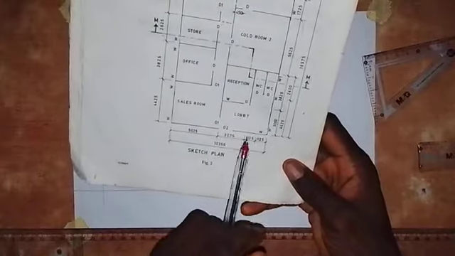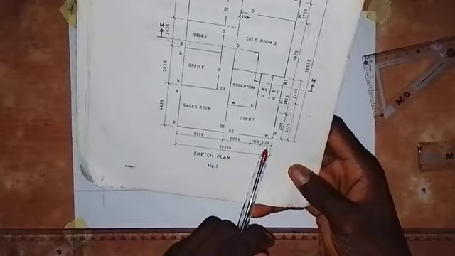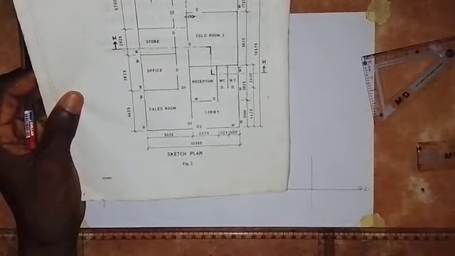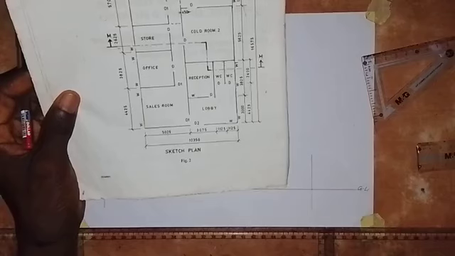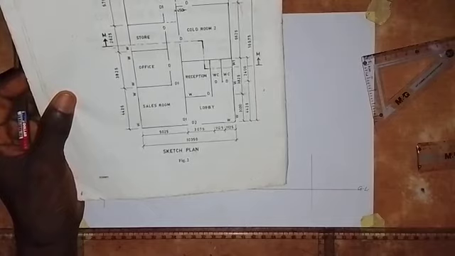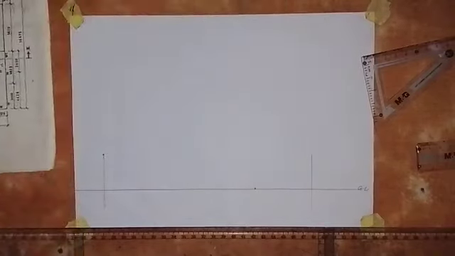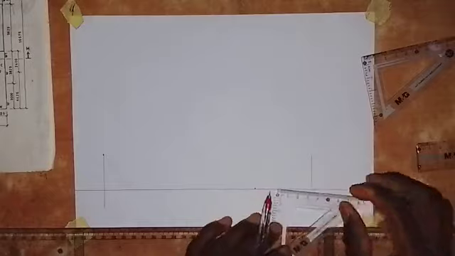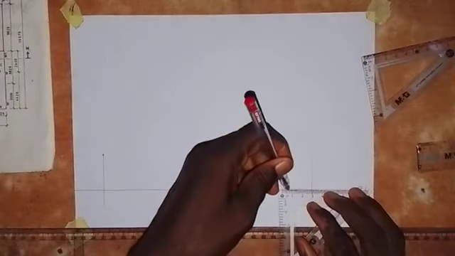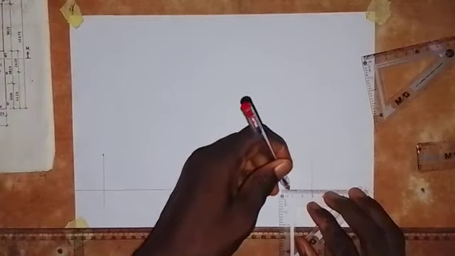All right, so then the next thing that we are going to do is to position other walls. So for other walls, let's start from here to here. So here we have the distance from here to here to be 1,125. Okay, 1,125. So if we divide 1,125 by 50, that gives us 22.5, that is approximately 23 millimeters. So I'll be taking it as 23 millimeters. So I'll take a measurement of 23 millimeters. So this is 23 millimeters here. So I have this point.